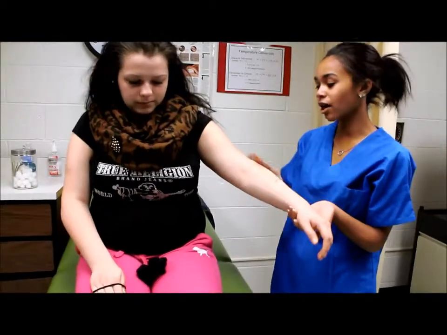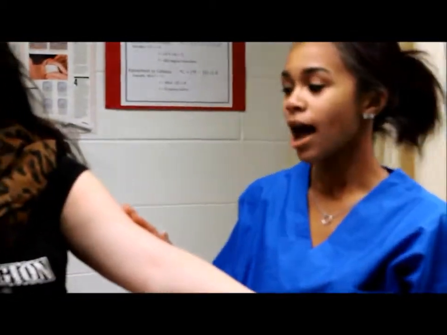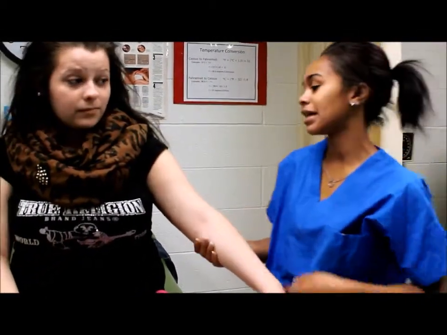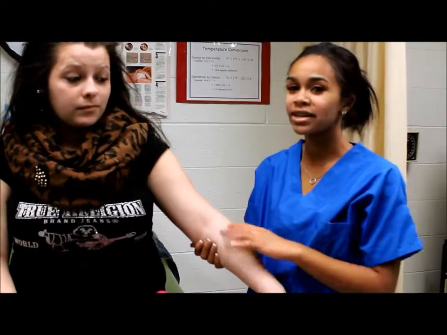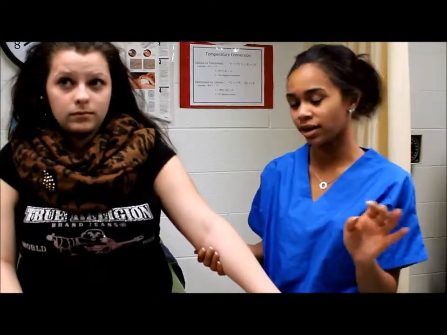So then we're going to move on to the skin. For now, we're just going to look at her arms. As I'm looking at her arms, I'm looking for color. I want to make sure her skin color is even and matches. I don't want to see any jaundice, any redness, any keratin overload, anything out of the ordinary. We don't want any of that.